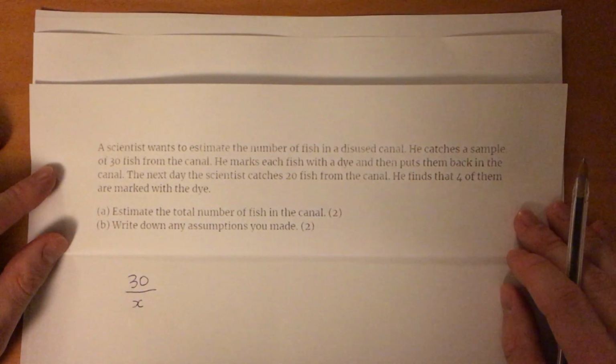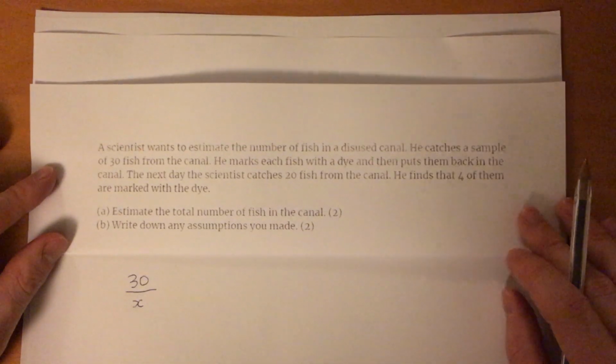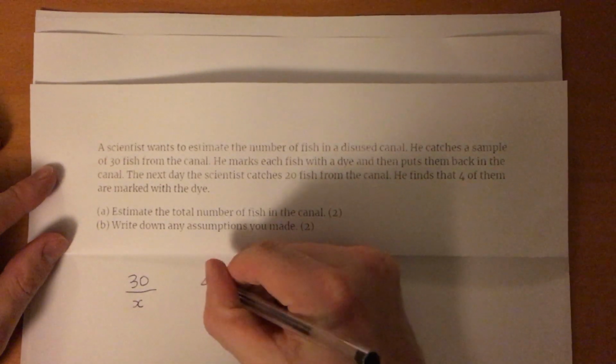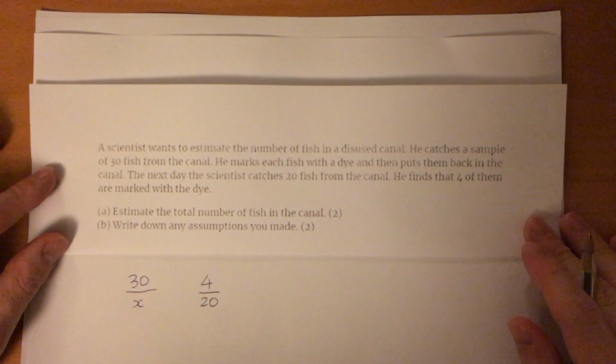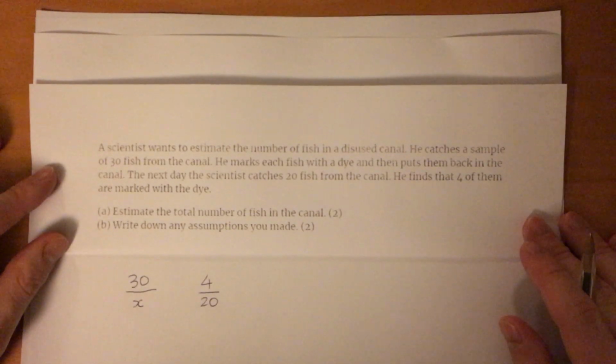The next day, the scientist catches 20 fish from the canal. He finds that 4 of them are marked with a dye. So 4 of the 20 fish he catches are marked with a dye. Estimate the total number of fish in the canal.